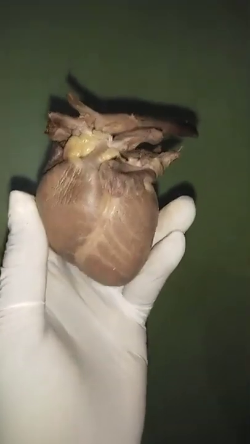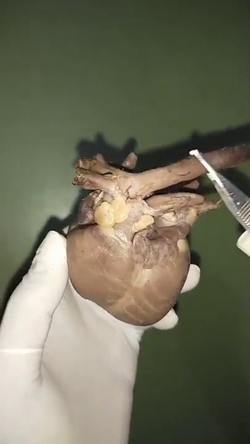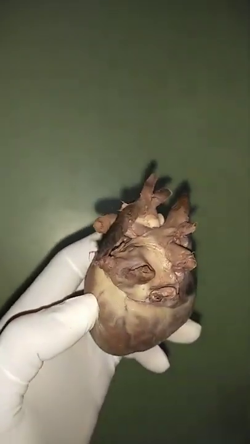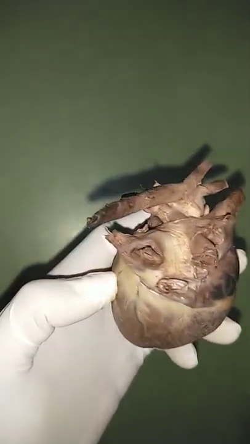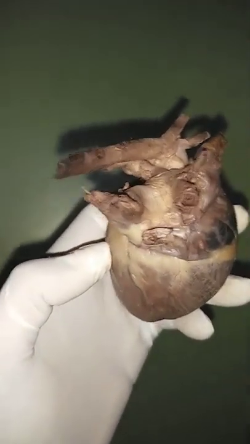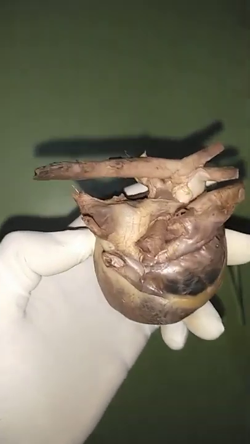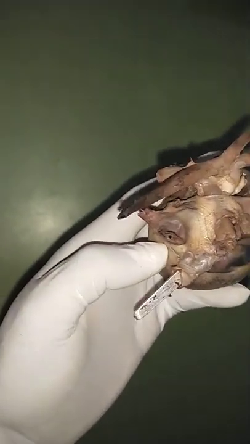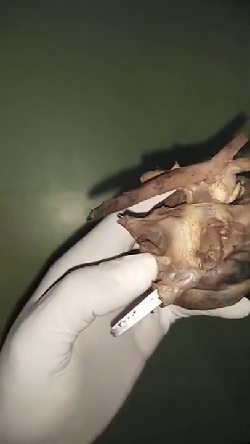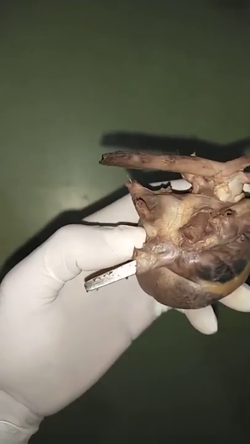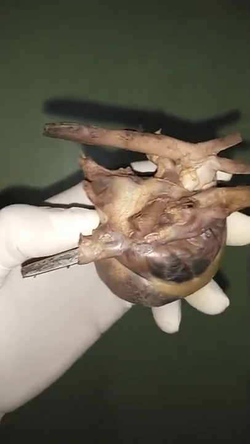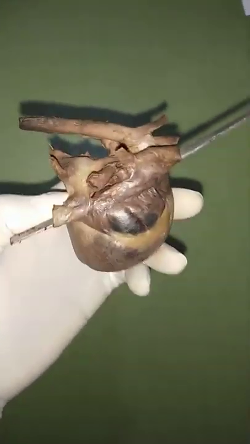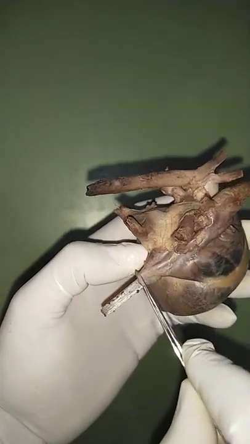Let's look at the veins. Having looked at the aorta and the pulmonary trunk, let's look at the veins. Here, let's use this to make it clearer. Now what we have here is the cranial vena cava, and then this is the caudal vena cava.